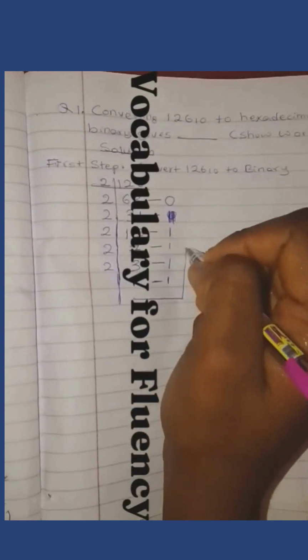So instead of just doing that and getting 0, remainder 1, just put your arrow like this.